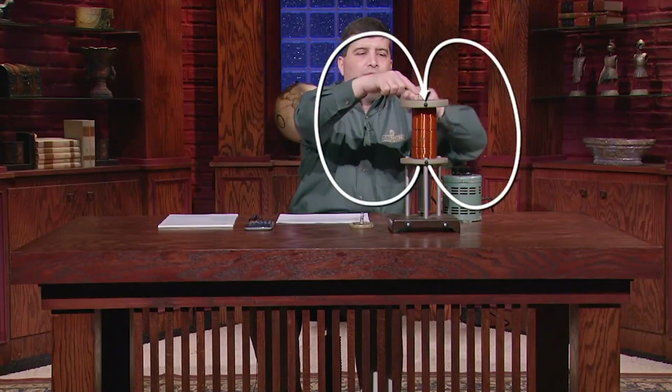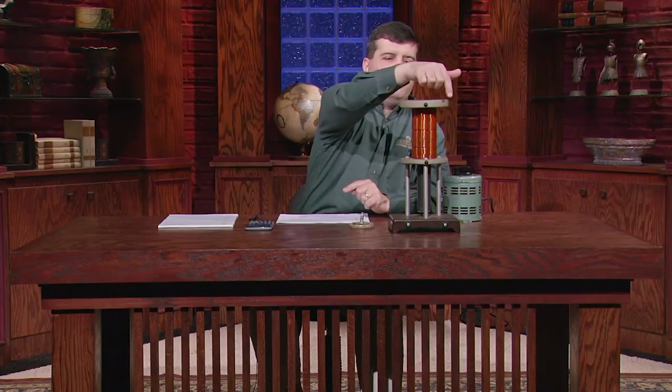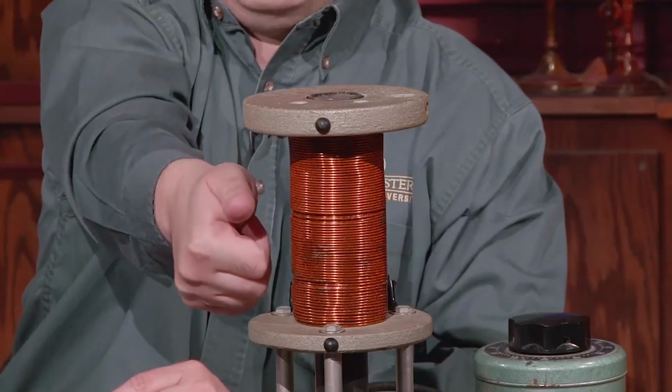If I were to reverse the current and point my thumb in the direction of the reversed current, then the magnetic field would enter this end and come out of the top. So the north end of the solenoid, the direction that the magnetic field comes out, depends on the direction of the current. Now, I have connected this solenoid to an alternating current source.